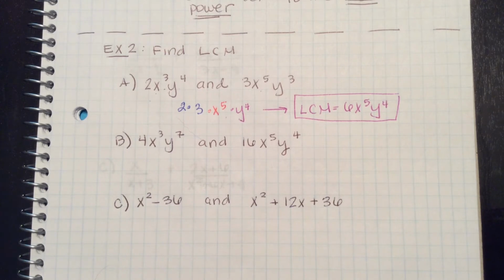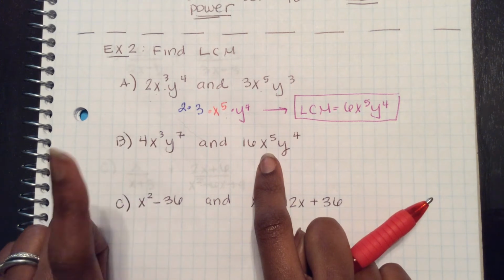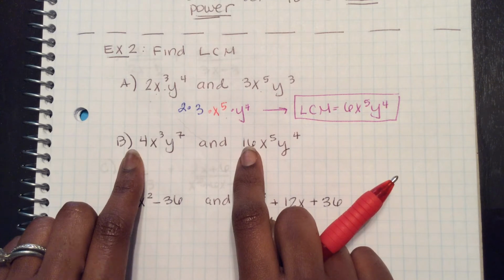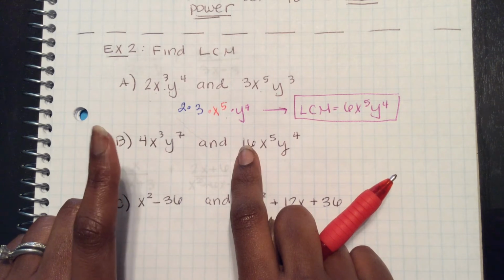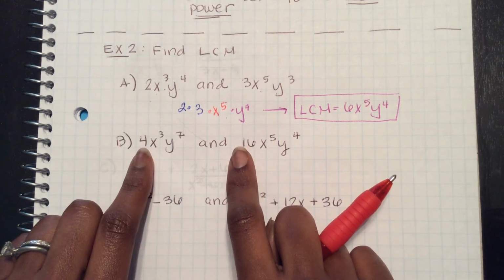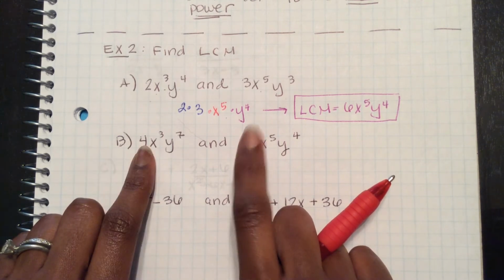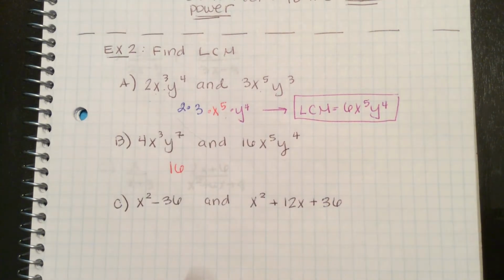So now, in part B, I have another set of monomials. Now, 4 and 16. You could look at this as being 4 squared, or you could say, what's the least common multiple of 4 and 16. There's a couple ways you could look at that. The least common multiple of 4 and 16 is 16.